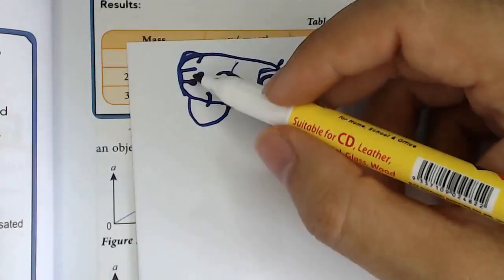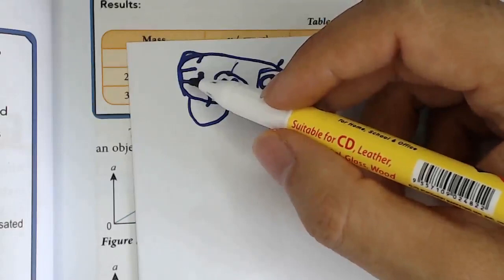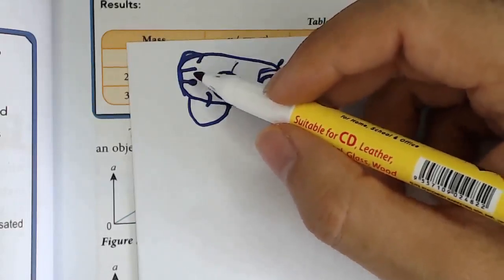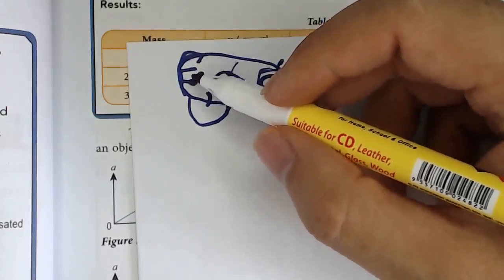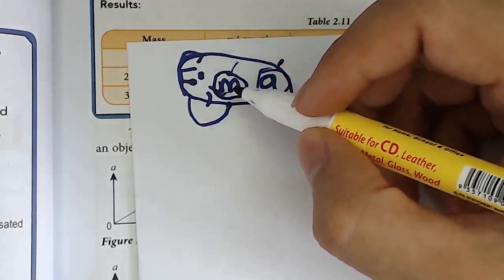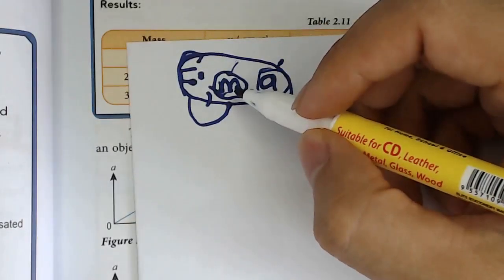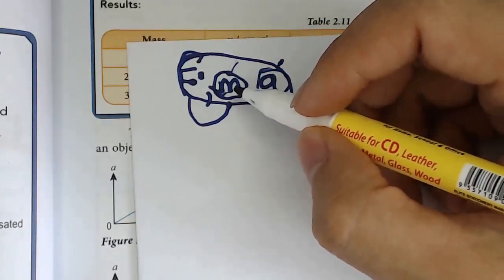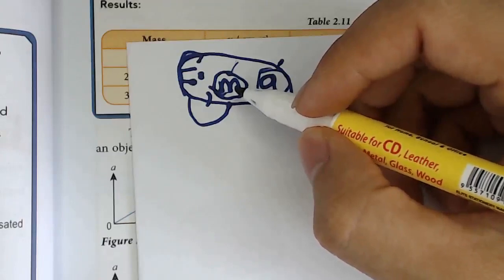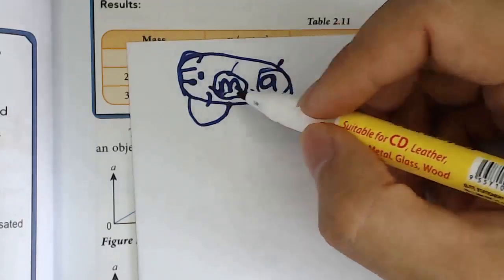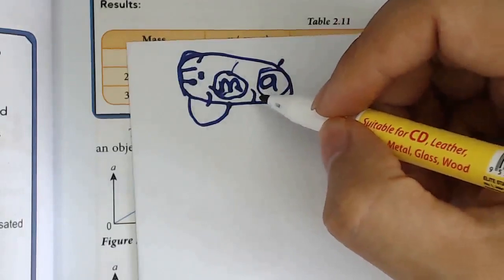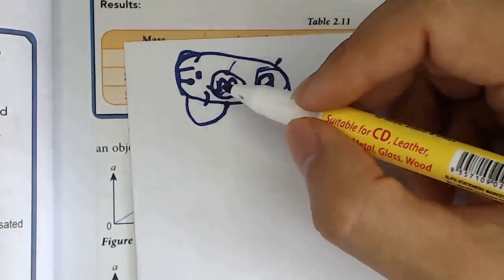We're going to manipulate the F, and we'll see how this M is going to react. Mass, force and mass, okay, mass and acceleration.